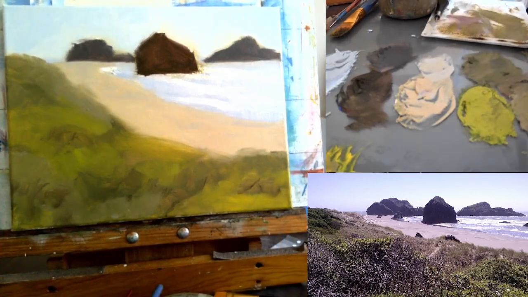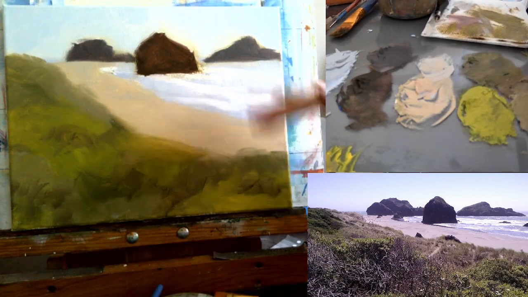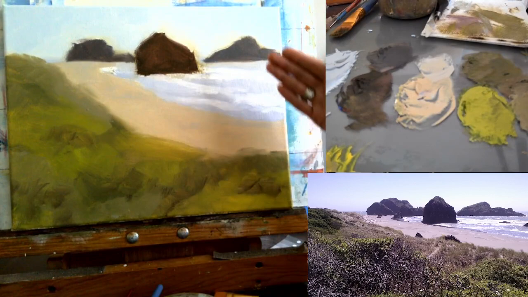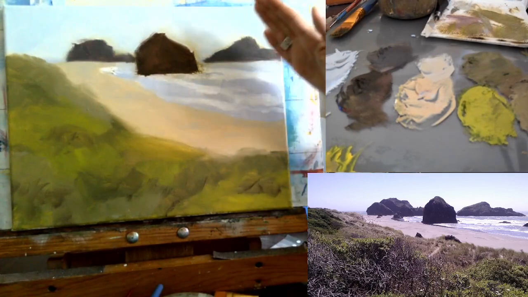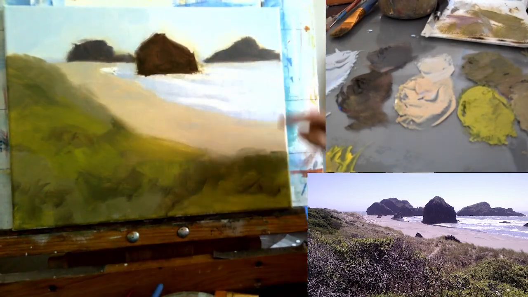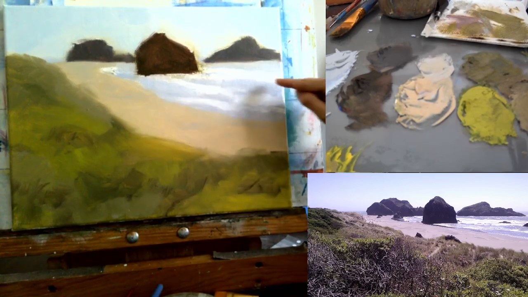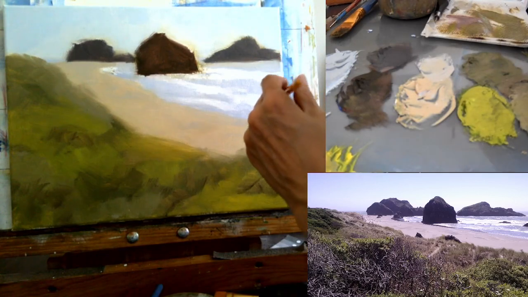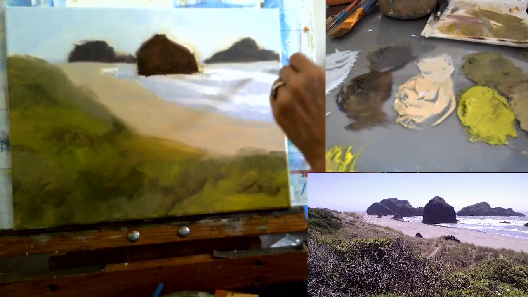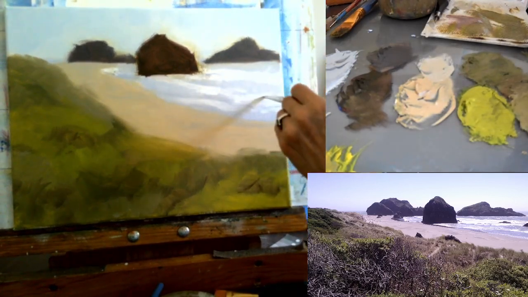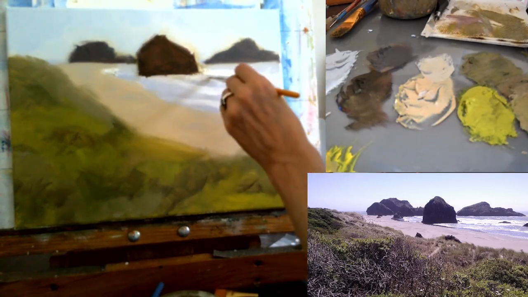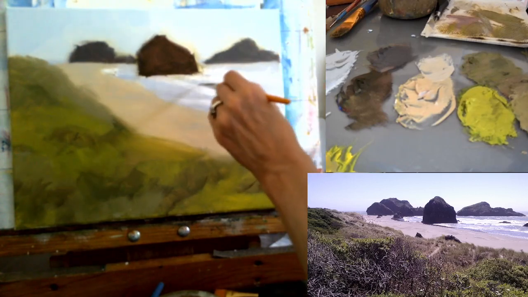You'll notice that the part of the wave that's sharper or not as blended will be the part that is coming towards the shore because the wave is coming in. So then it will be sharper on this side that's towards us, and there might be some streaks pulling back where it's going into the ocean.